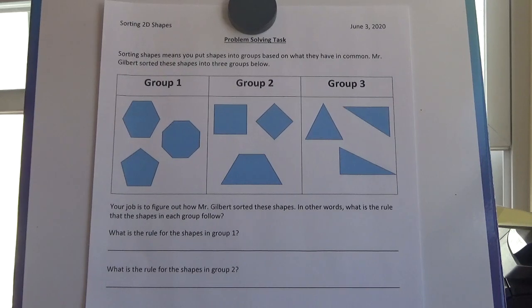Sometimes you put different objects in groups by color, by size, or by what they were. So I know that you could sort buttons by colors or by the number of holes in a button. You could sort different shapes by what shape they are. You could sort different objects by the color of them. So many different ways that you can sort. Remember, sorting just means you're putting them into groups because of something that they have in common or something that's similar.